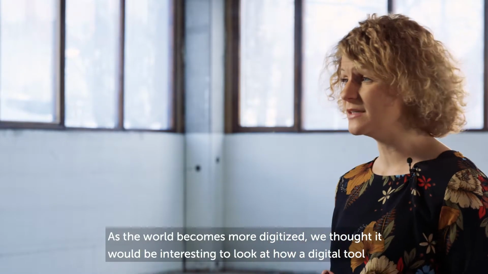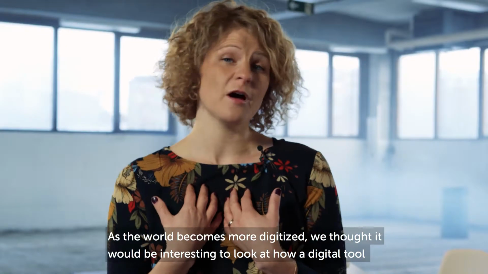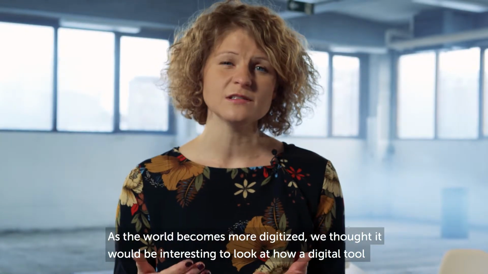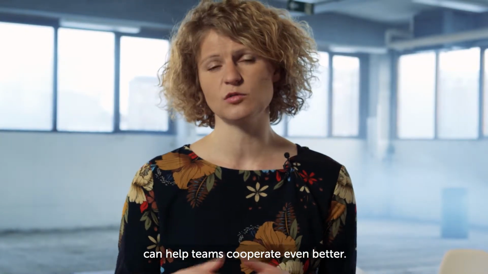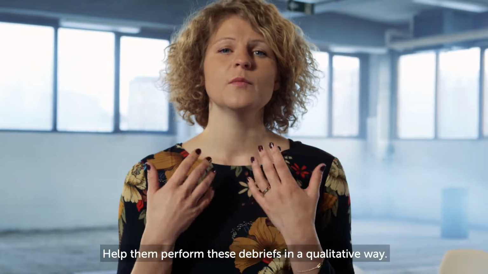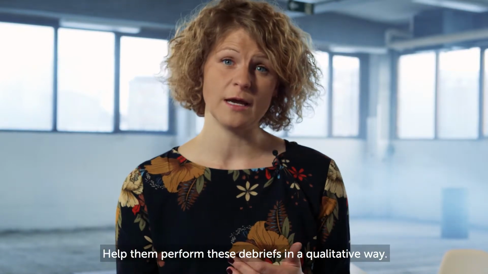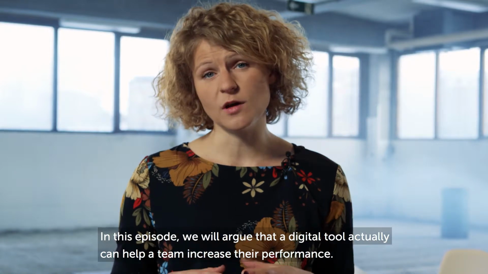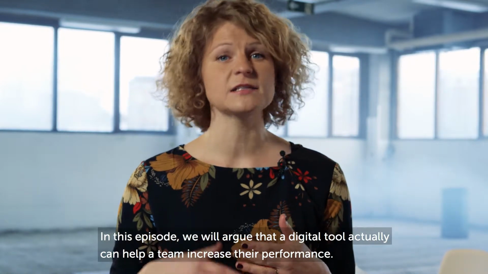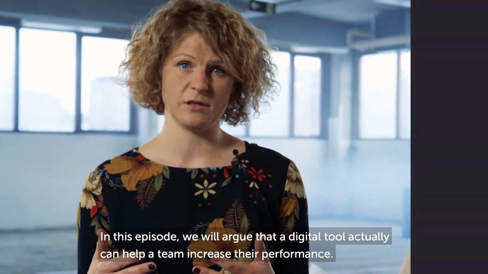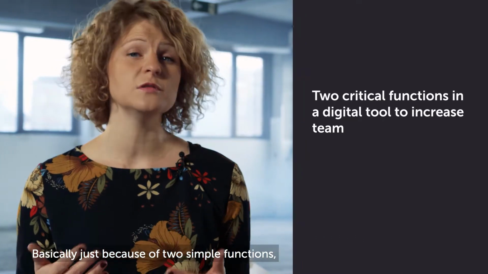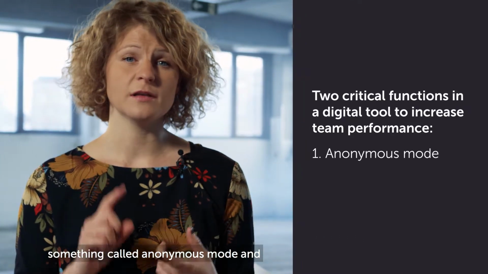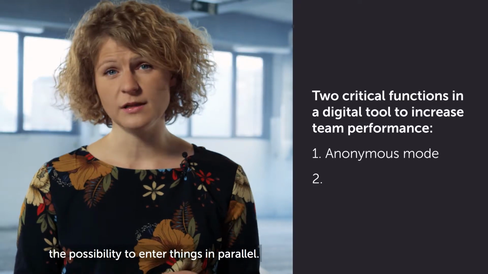As the world becomes more digitized, we thought it would be interesting to look at how a digital tool can help the teams cooperate even better, help them perform these debriefs in a qualitative way. And in this episode, we will argue that a digital tool actually can help teams increase their performance, basically just because of two simple functions, something called anonymous mode and the possibility to enter things in parallel.